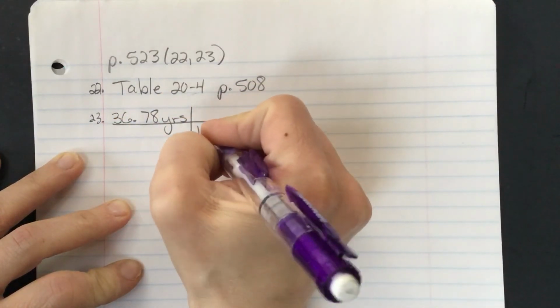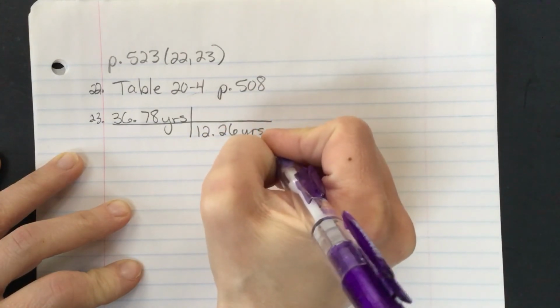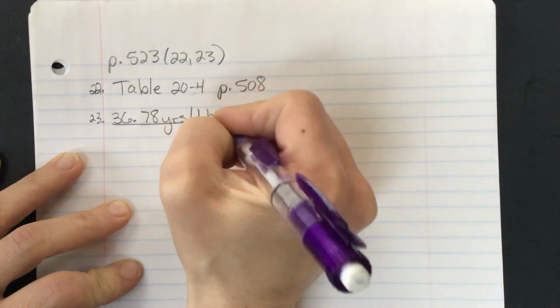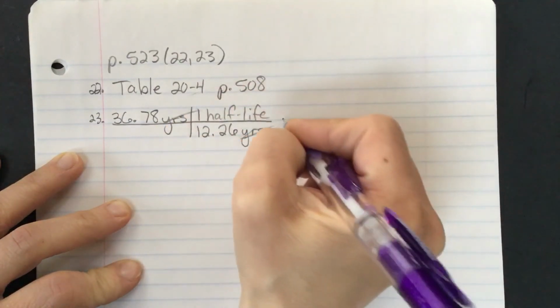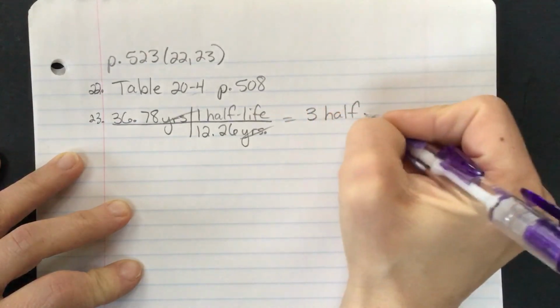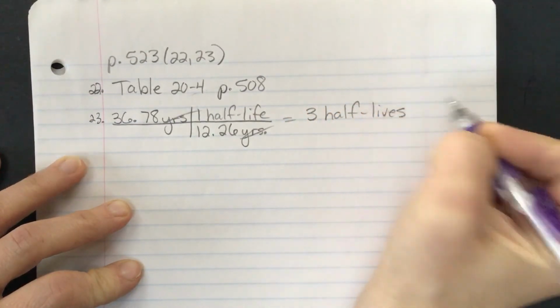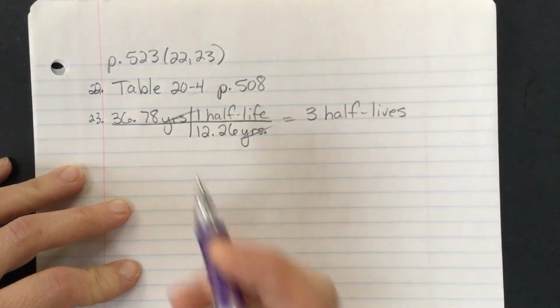We divide that by the number of years in a half-life, and we get 3 half-lives. Now I know you could just divide. I like to use the conversion because if you use the conversion method, you never go wrong.